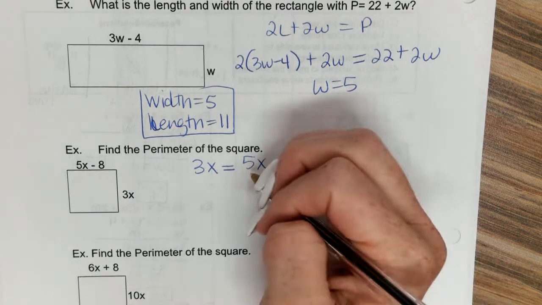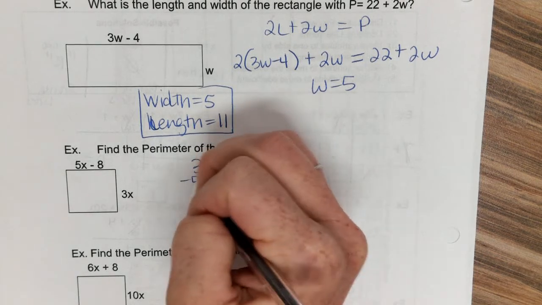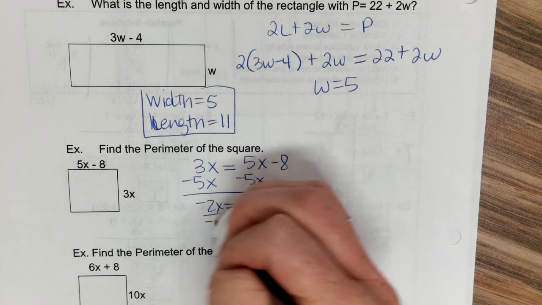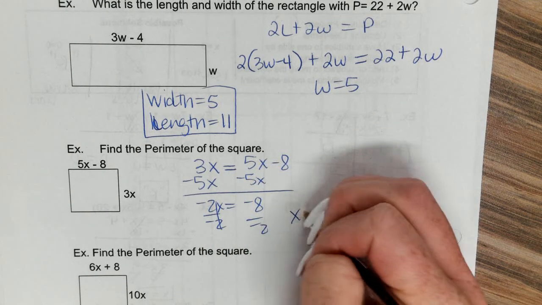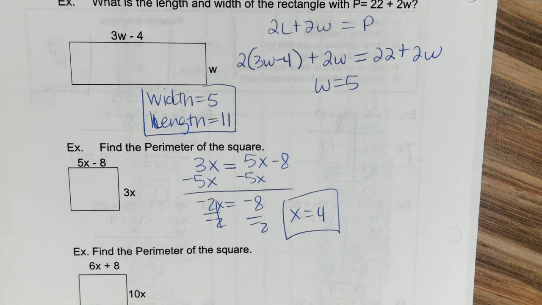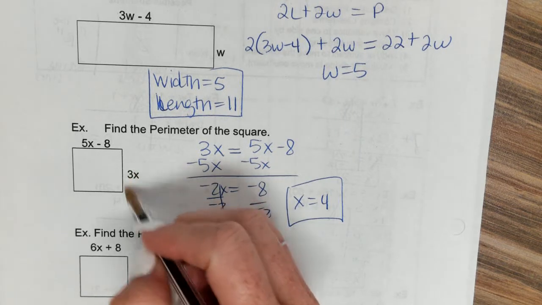All right, let's solve. You can do it by hand. You can do it in your calculator. Is it working now? Okay. Anytime your calculator starts acting crazy, reset it. I solved for x. Did I solve for the perimeter? So would I get this question right? Nope. So if x is 4, what is this side?